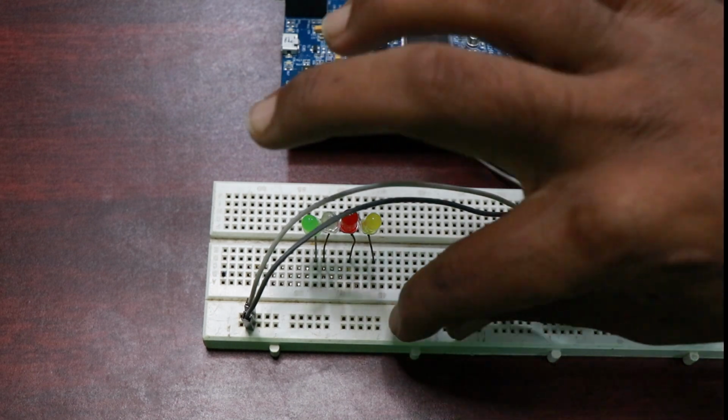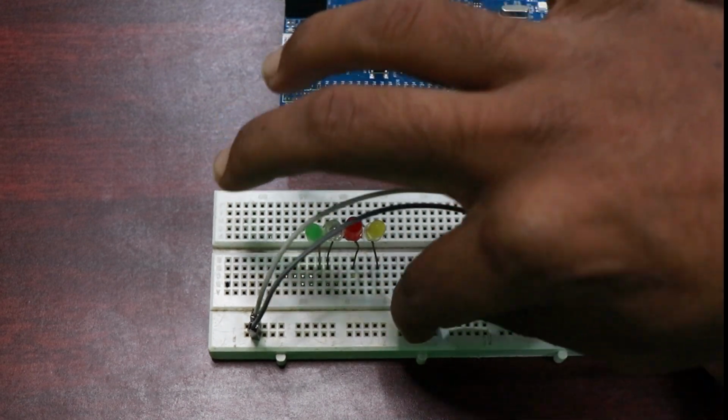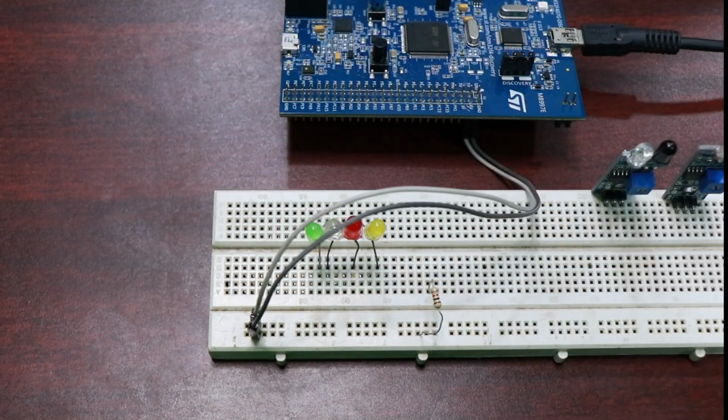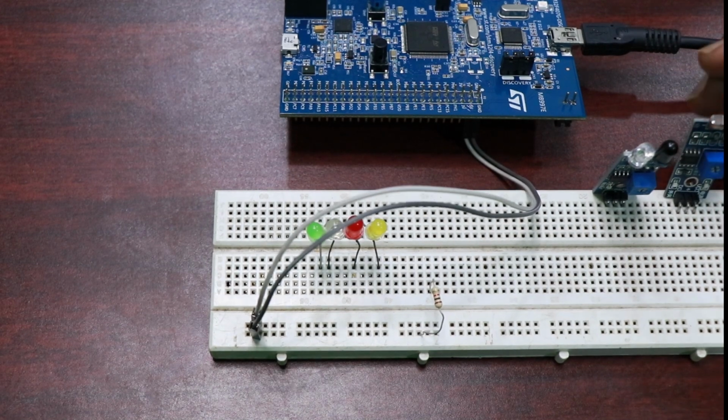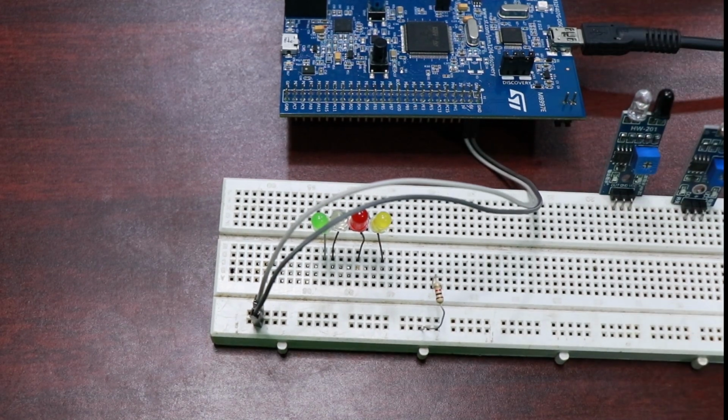Okay. So we have connected the resistor with the ground. Then we will connect the VCC for these modules. Okay.